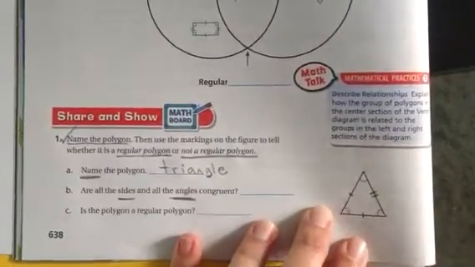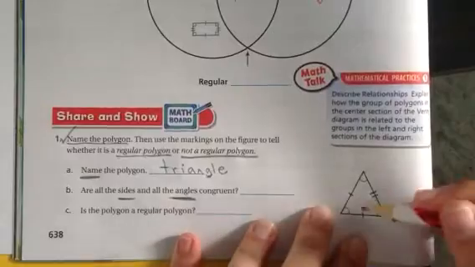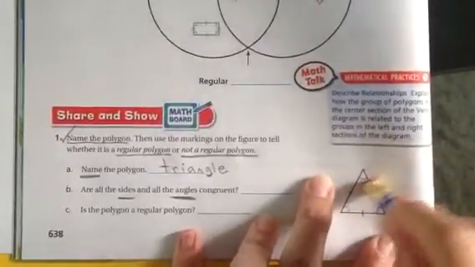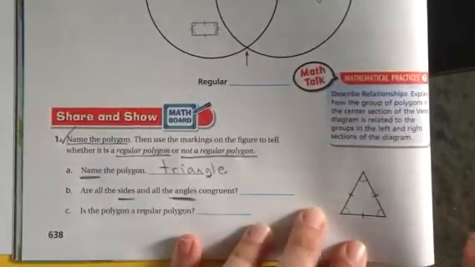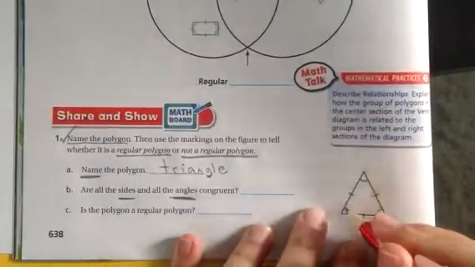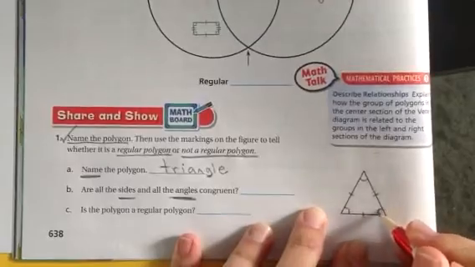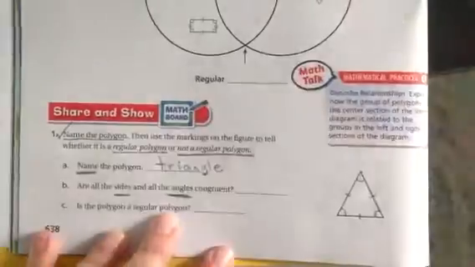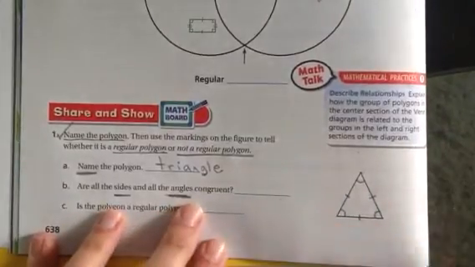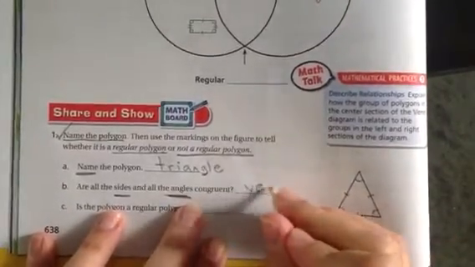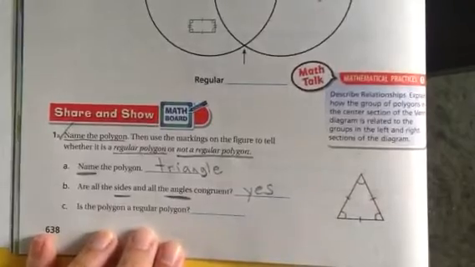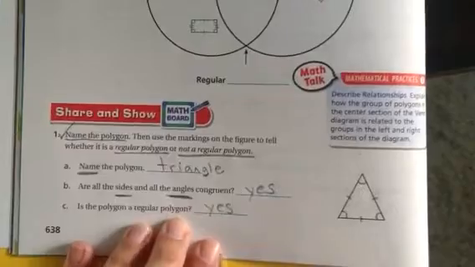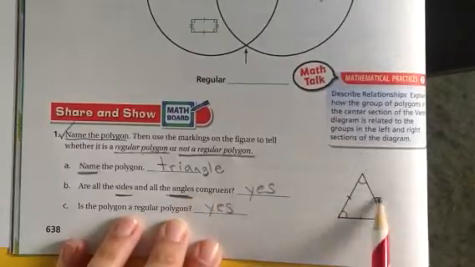If one of them had 2, that would mean that this side and this side were congruent, but not this side. Okay? And then we can look at the angles. The angles have 1 marking, 1 marking, and 1 marking. So those are all the same. So are all the sides and angles congruent or the same? Yes. So is the polygon a regular polygon? Yes, because in order for it to be regular, all the sides and angles need to be congruent.